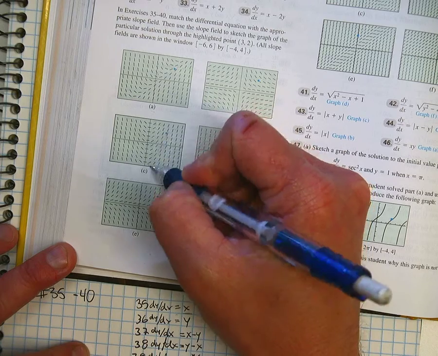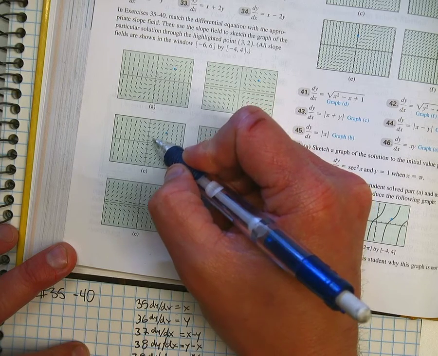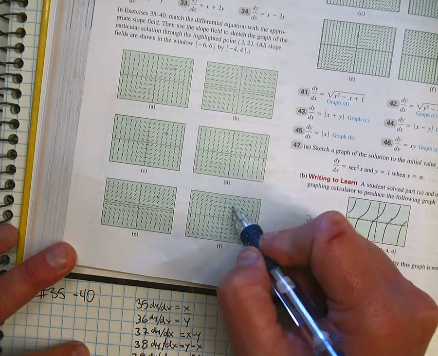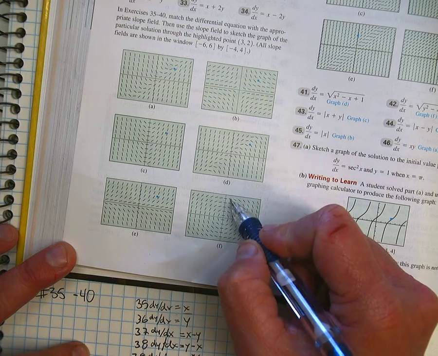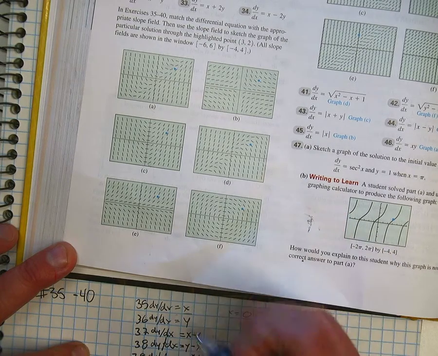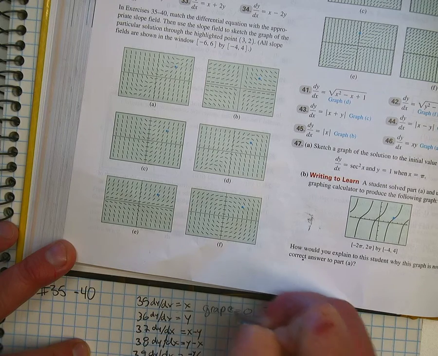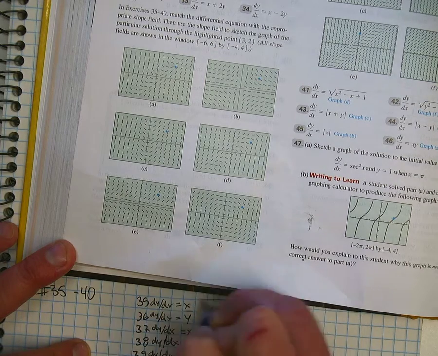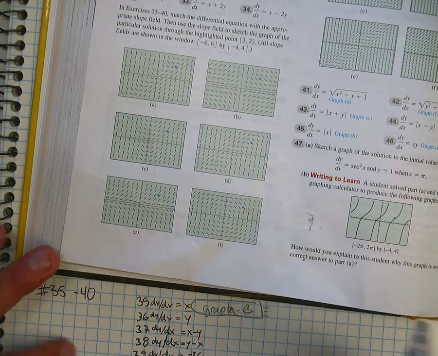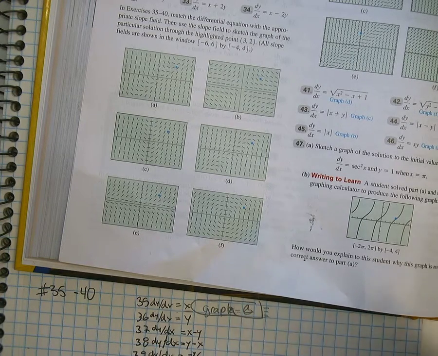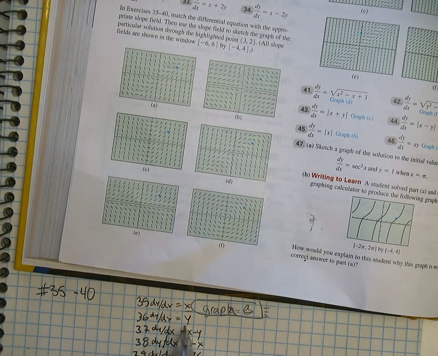So when x is 1, the slope is 1, and all of those are the exact same thing. Down here, when x is 1, the slope is still changing. So the answer to number 35 is graph C. Okay, and this is just what you've got to do. There are going to be problems like this on the AP test, and it's going to be easy points if you just take your time and you go with it.